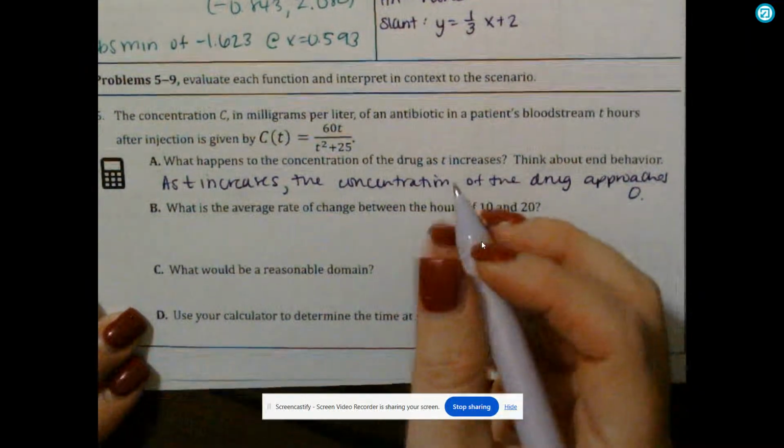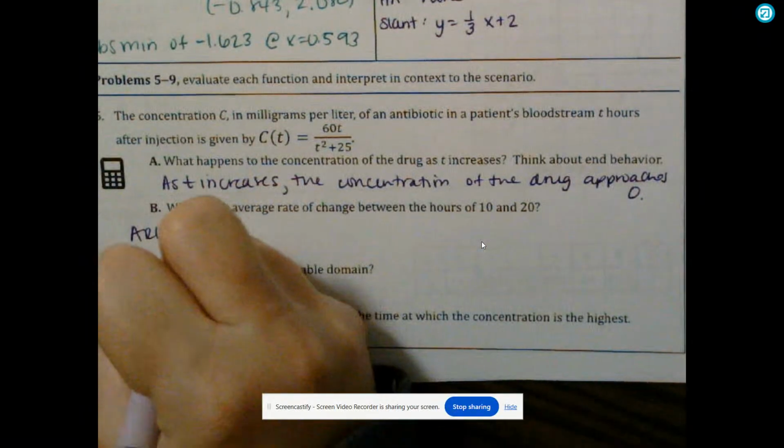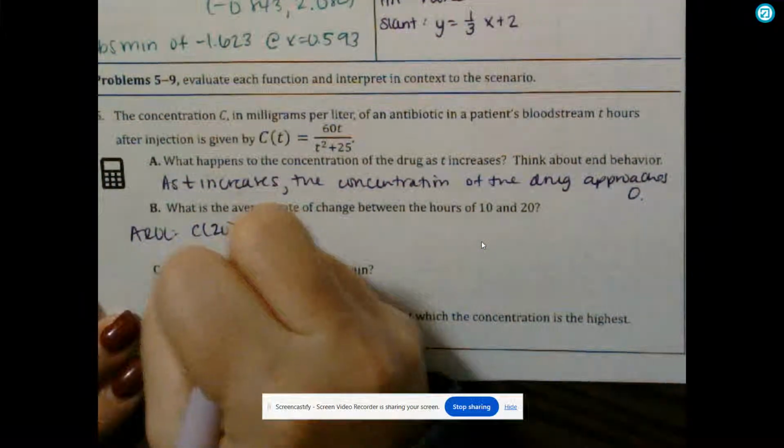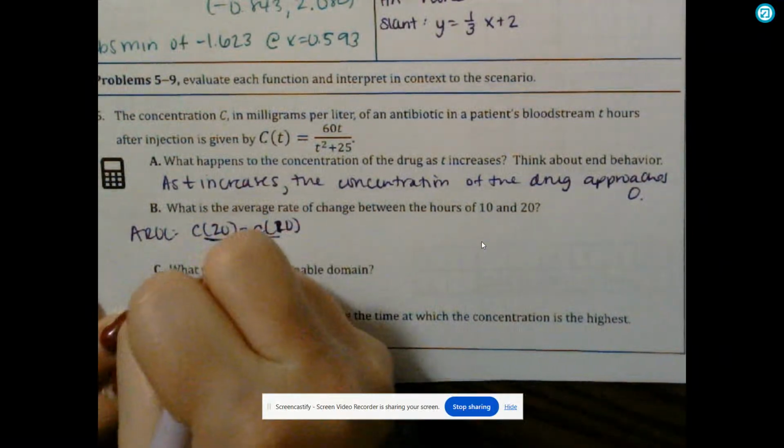All right, what is the average rate of change between the hours of 10 and 20? Okay, so I'm going to write out our formula because we just need to remember to practice that. So AROC is going to be C of 20 minus C of 10 divided by 20 minus 10.